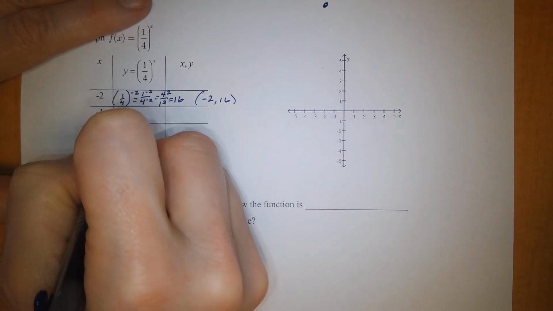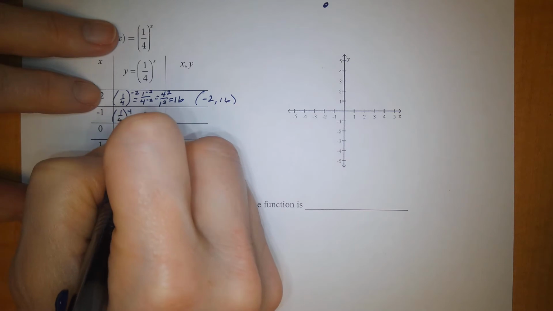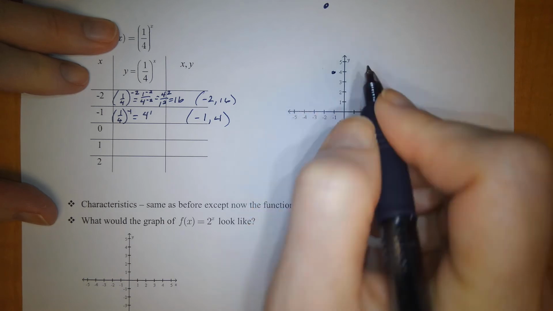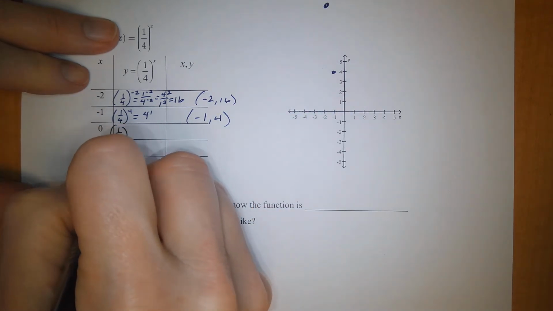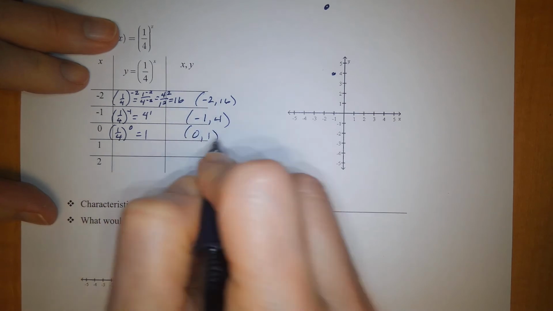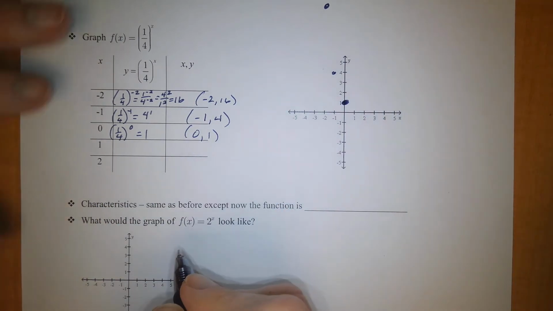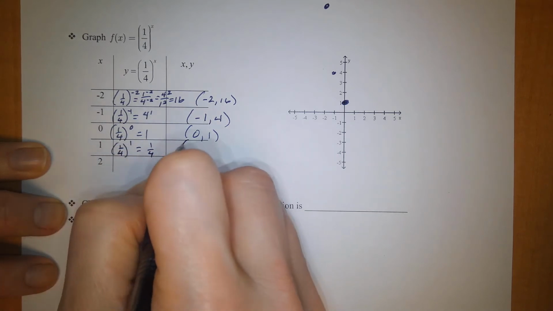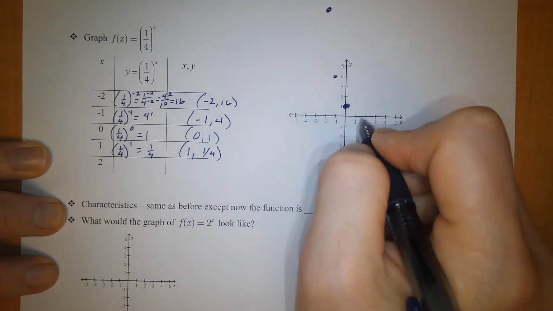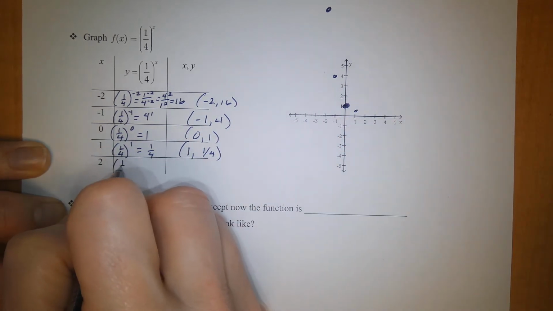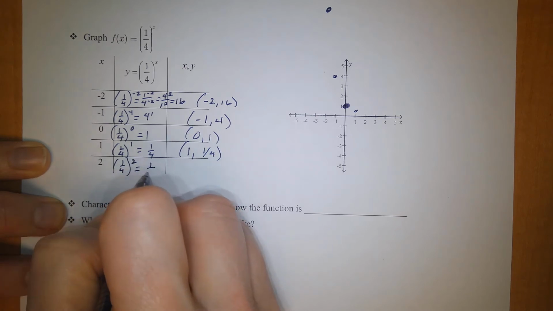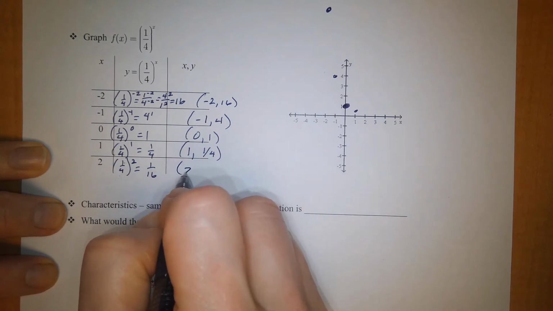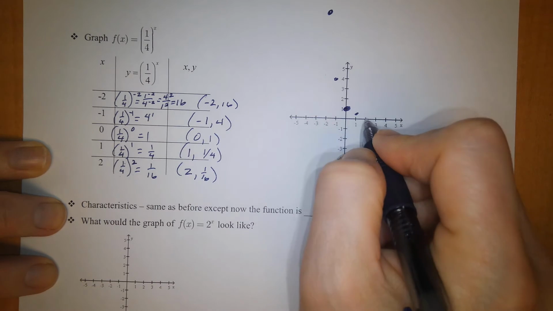For -1, when I flip this upside down, this becomes 4 to the +1. So we'll have a point at (-1, 4). Anything to the 0 power is 1. So we have a point at (0, 1). Anything to the first power is itself. So we have a point at (1, 1/4). 1 squared over 4 squared is 1/16. So we have a point at (2, 1/16).